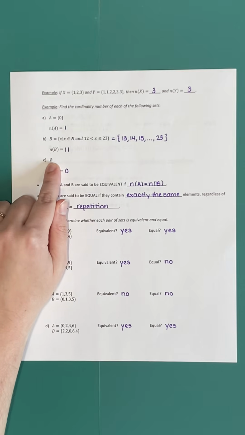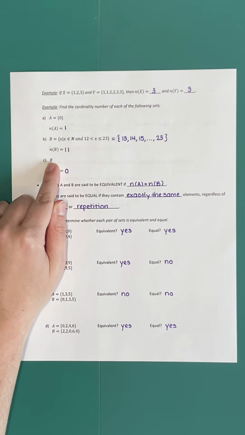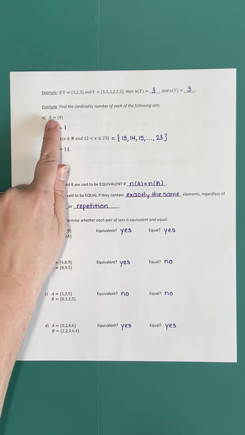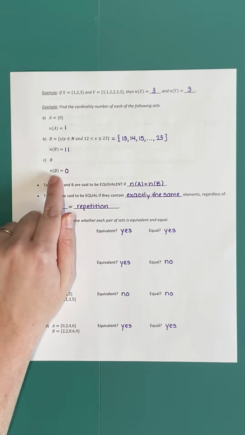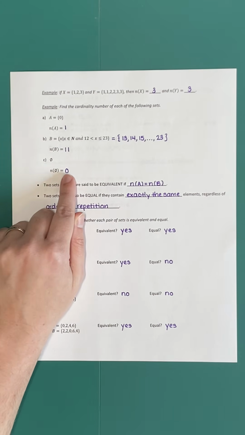Now, what about this set? Remember, that's the empty set. How many elements are in the empty set? Well, the empty set doesn't actually have anything in it. Remember, it's empty. There are no contents. This is not the empty set. This is the empty set. Well, if the empty set doesn't have anything in it, then its cardinal number is going to be 0.